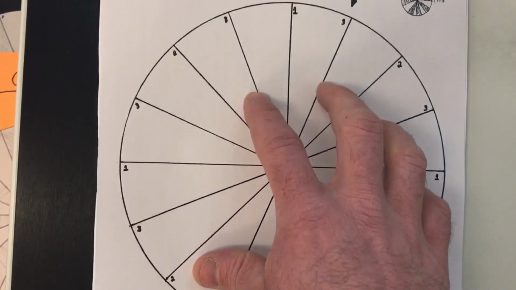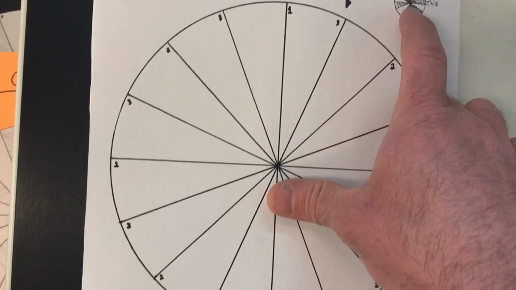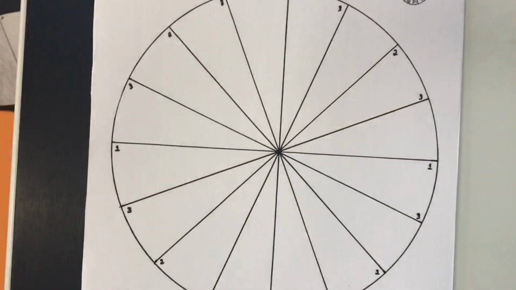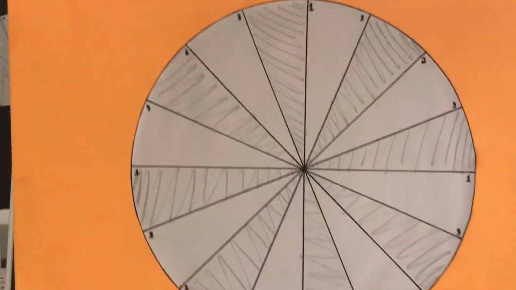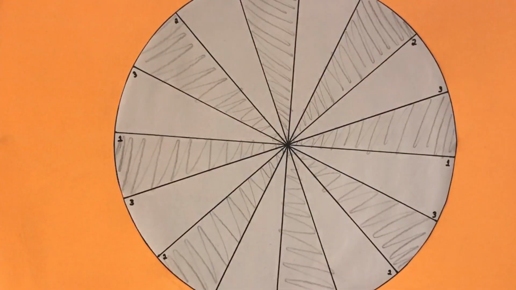So what I had you do was just shade in every other slice, basically to make it look kind of like a candy cane like this, okay? So what I want you to do now is cut out the circle like this. We're eventually going to cut the slices out, but to start off, I just want you to cut the slices like this.